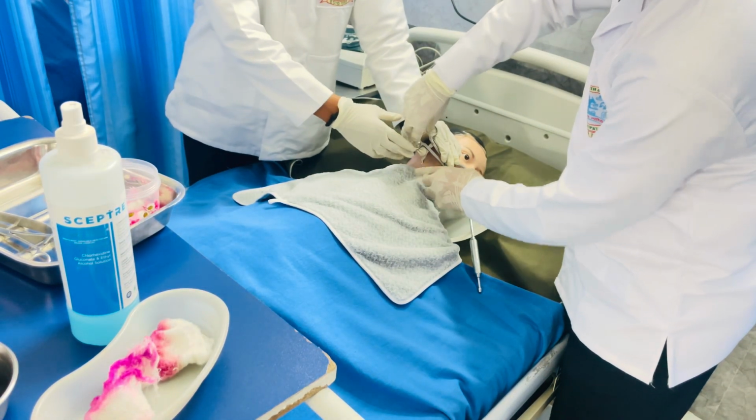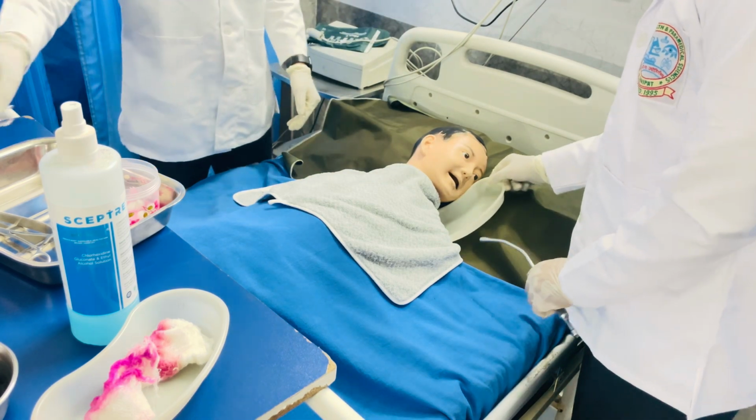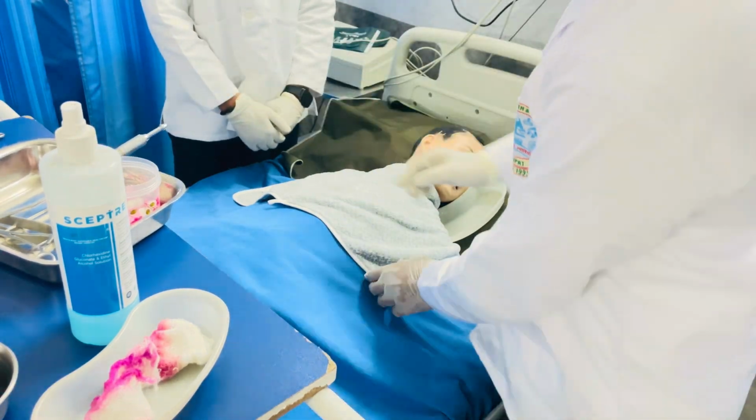And remove the mouth gag and suction tube. Wipe the mouth.